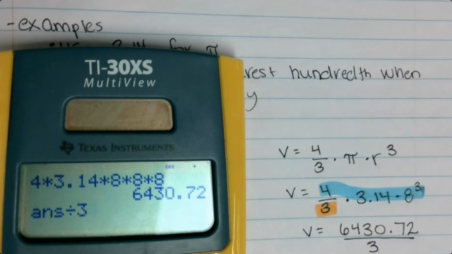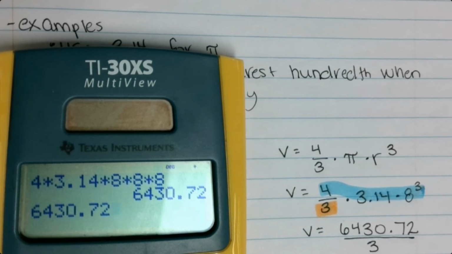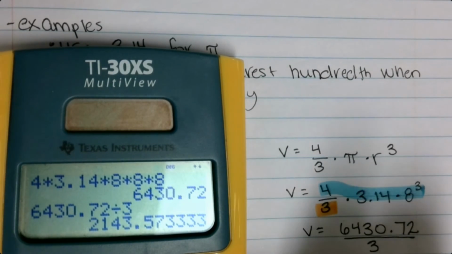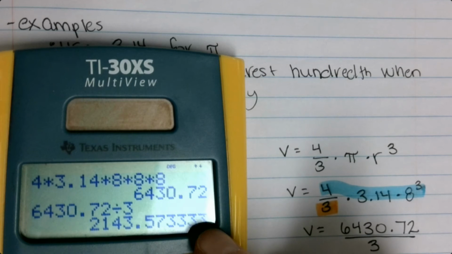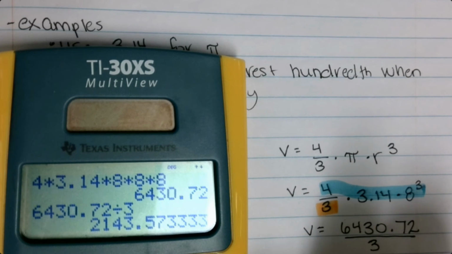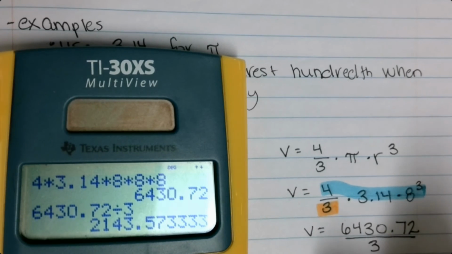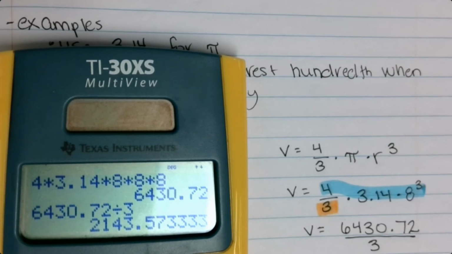If for some reason you can't just plug it in, you just rewrite it. And notice how it is a repeating decimal at the end. It is a decimal that doesn't end because it would actually keep going. We are going to get 2143.57333. So let's do our rounding.